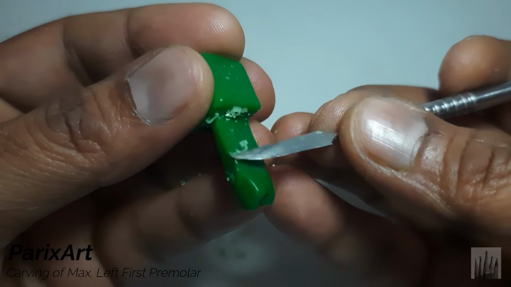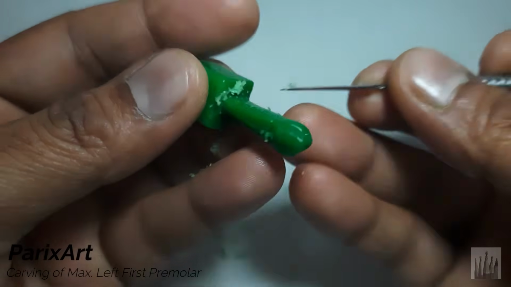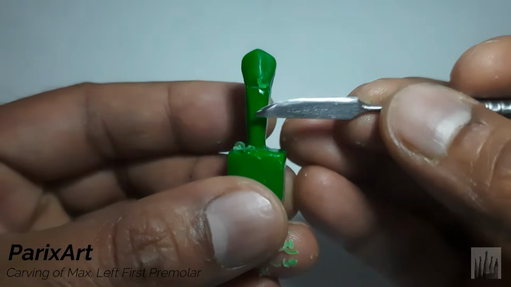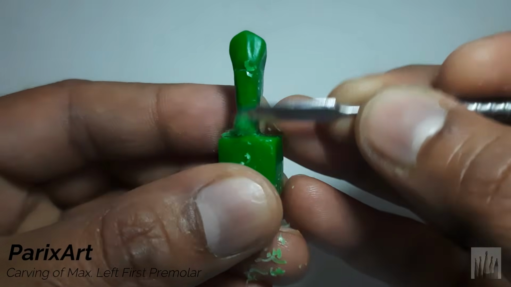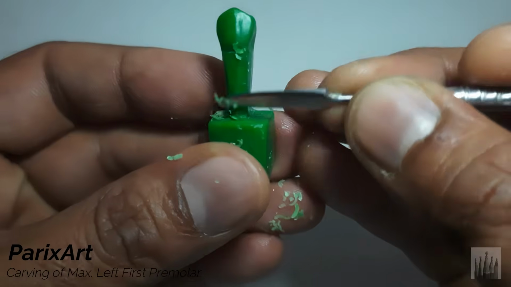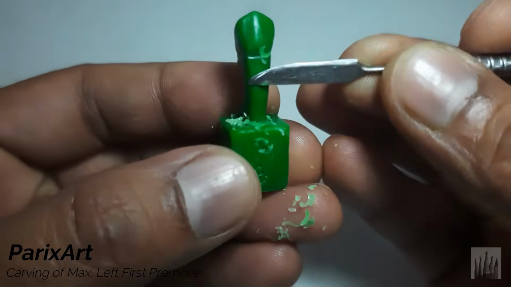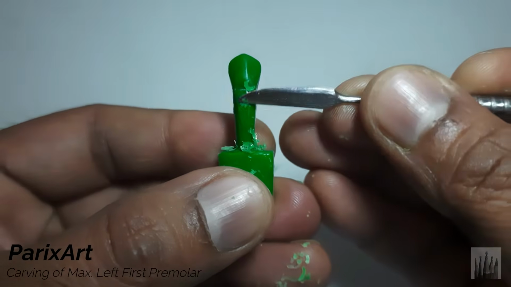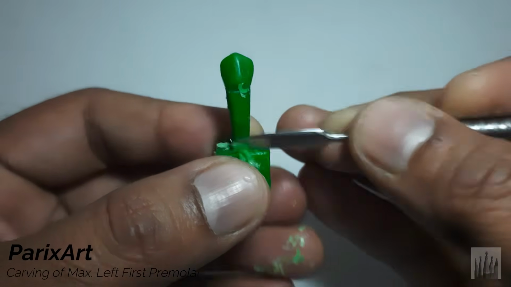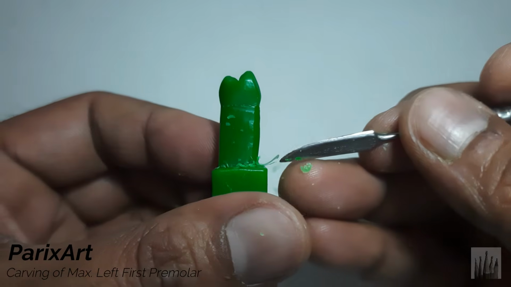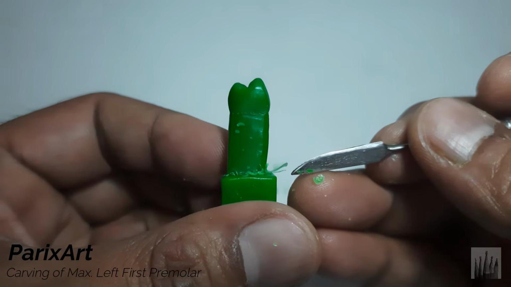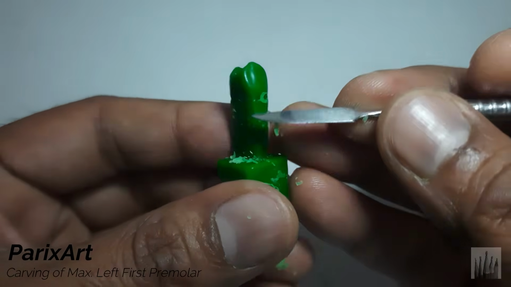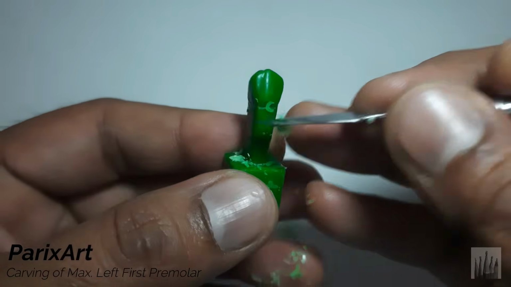Continue. See? Carve more in the apical third to have lingual inclination. See? Continue rounding off the line angles.